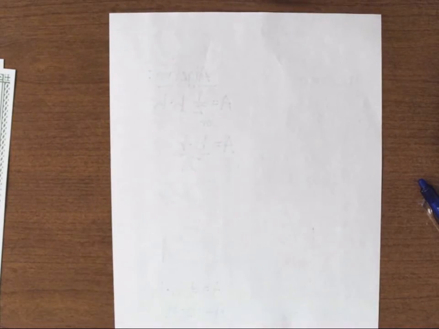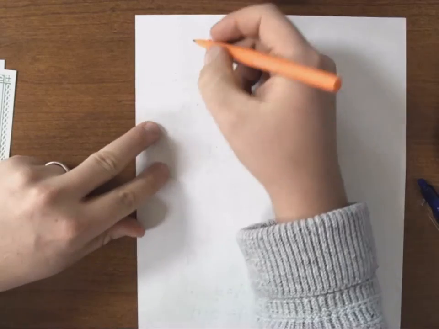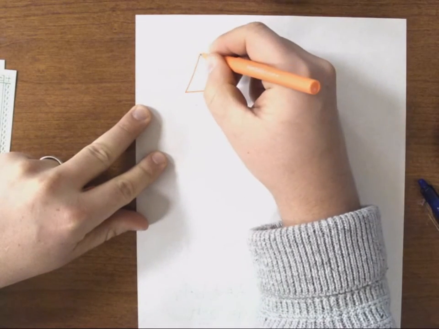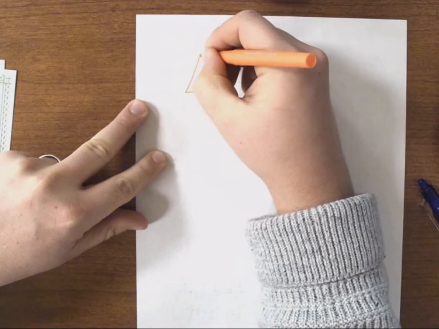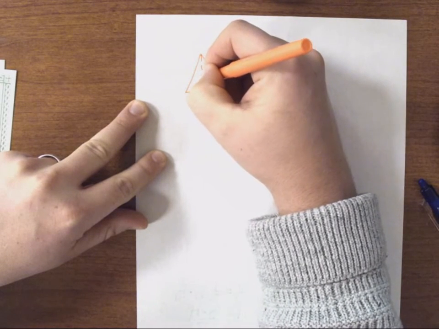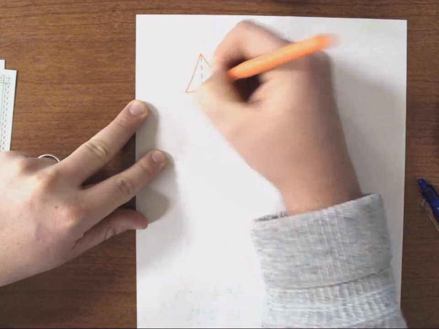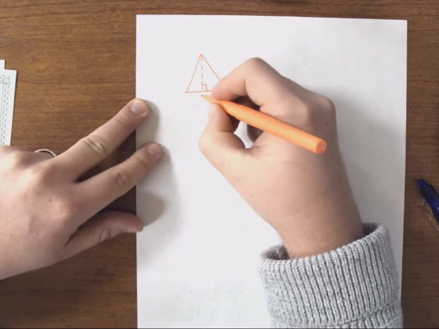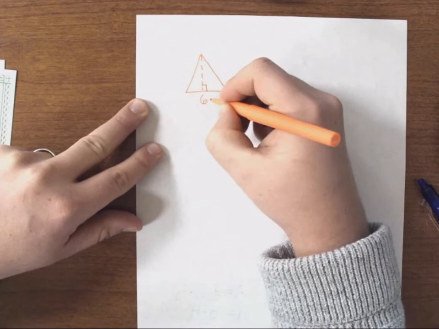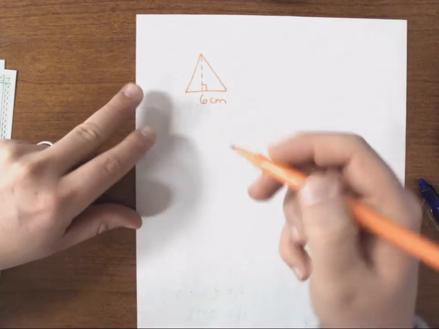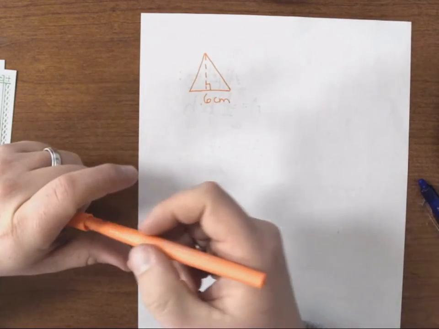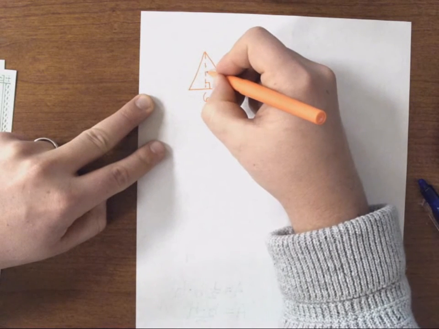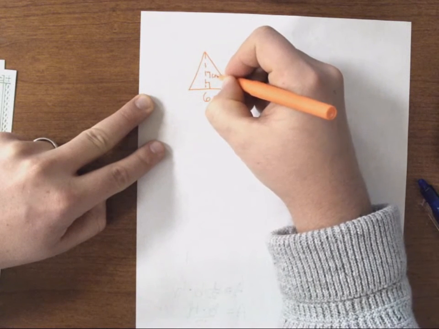Okay, I'm going to give you one more example, and then I'm going to have you practice one on your own. Okay, so I'm going to drop down my line from my tallest point. Okay, it tells me that my bottom, my base, is 6 centimeters, and my height is going to be 7 centimeters.